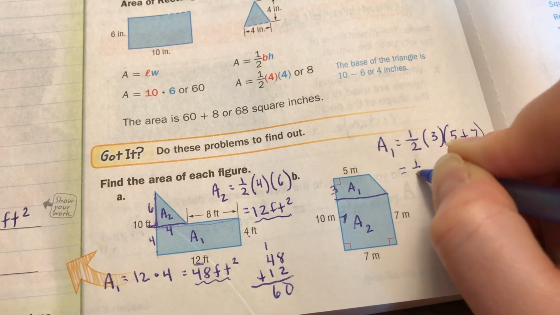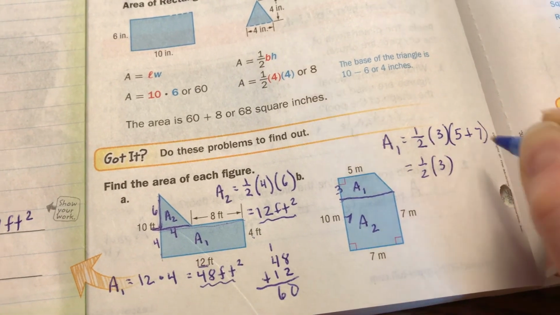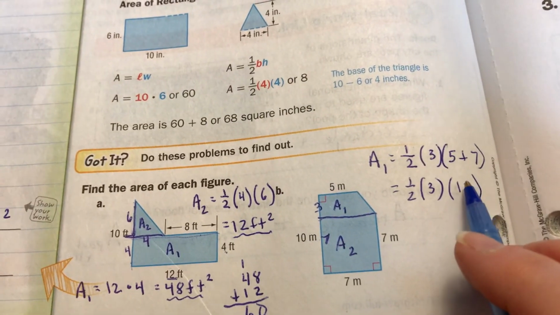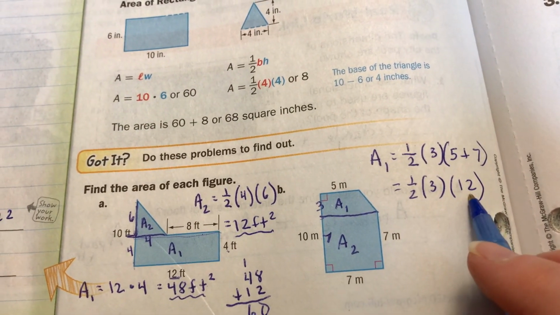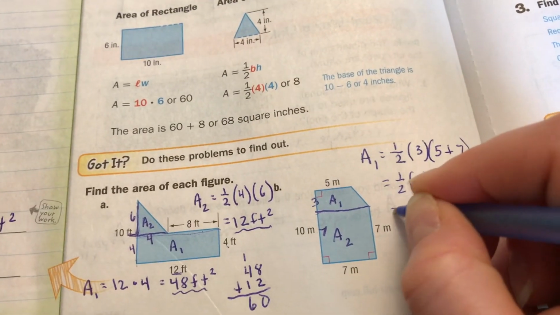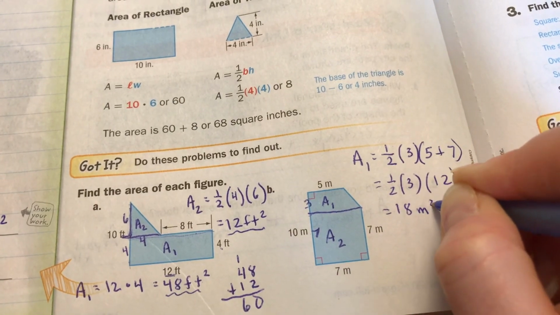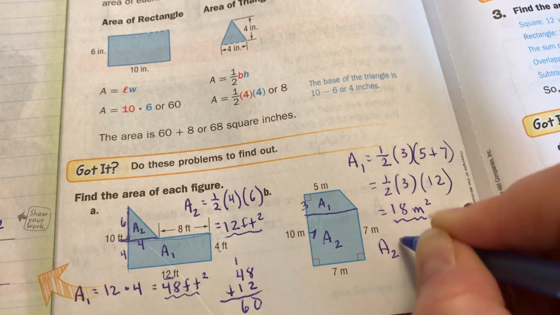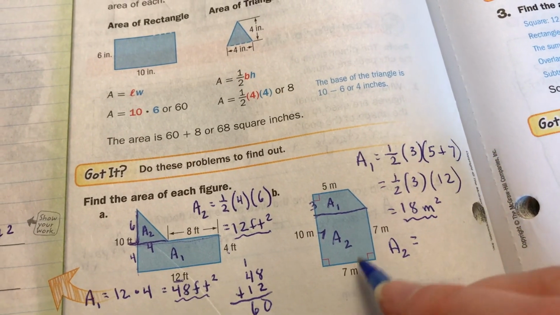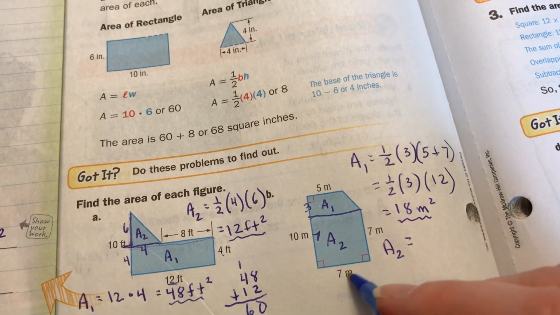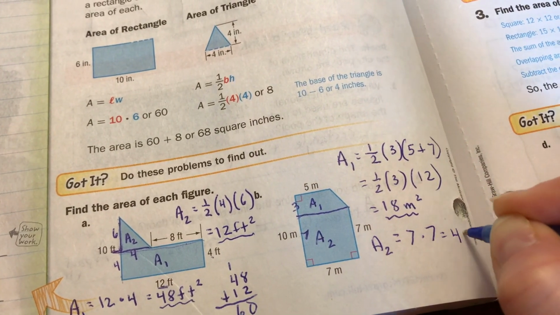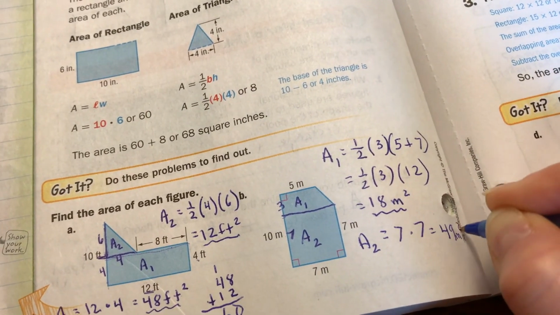So that would be half times 3 times 12. Now I'm going to do this mentally. Half of 12 is 6. 6 times 3 is 18. So that's area 1. Area 2 is a little easier because it's just length times width. So this thing right here, 7 times 7, and that's 49 square meters.